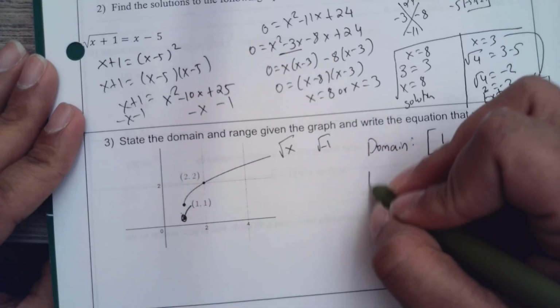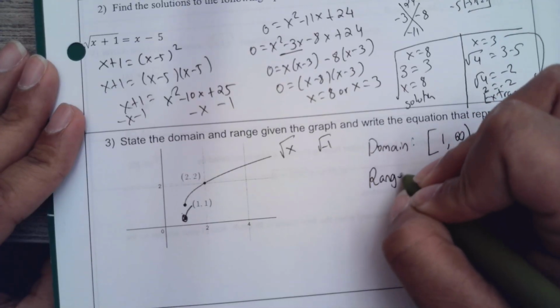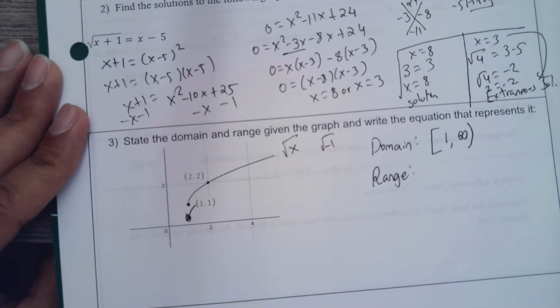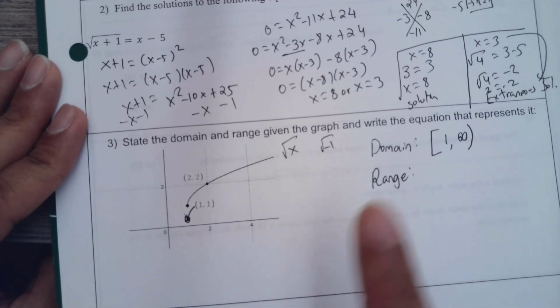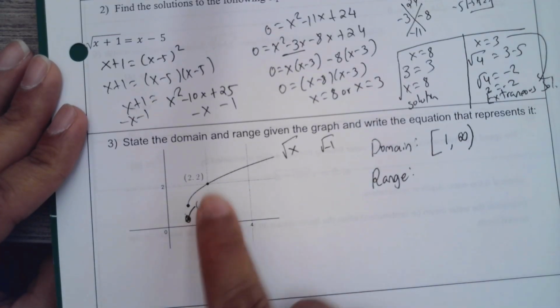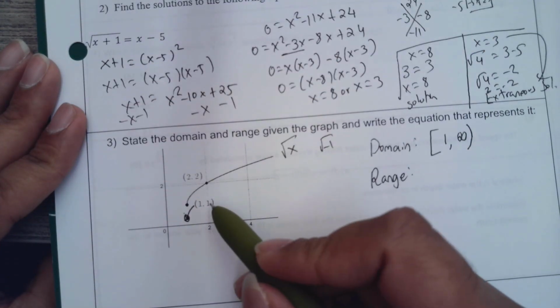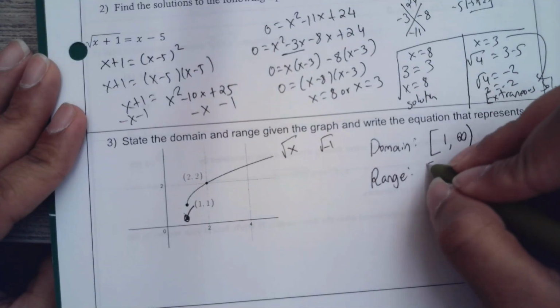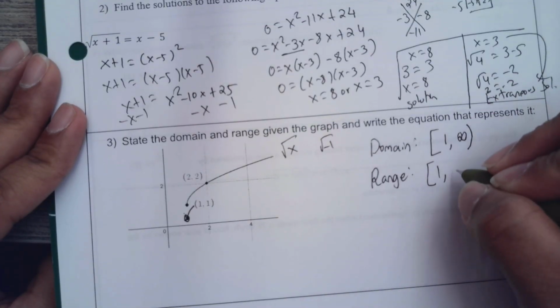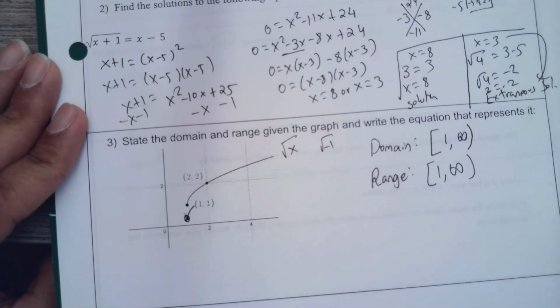Now we do range. For the x values that you plug in, what are the y values you're getting? Starting from this, what is the lowest point you're getting? I'm getting the lowest point as 1 as well. So I get 1. What is the highest point? It's going to go up forever, comma infinity.